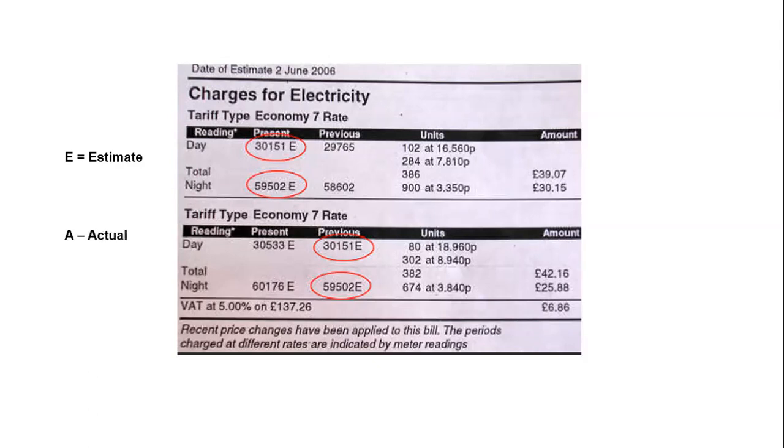So how do you do that? You can do that by going online. You can give them a phone call if you want to, or if you've got a smart meter, that automatically gives them your actual reading. So it's important to ensure that you're getting billed on your actual reading and not based on an estimate, because you could be paying more than what you're using.